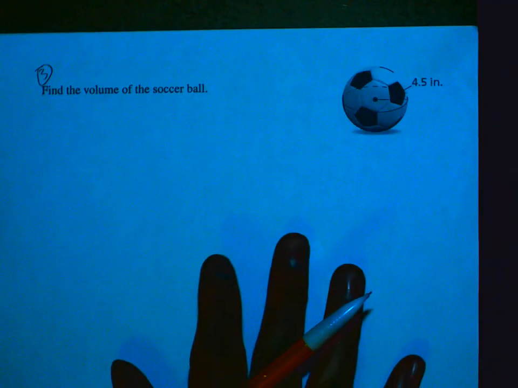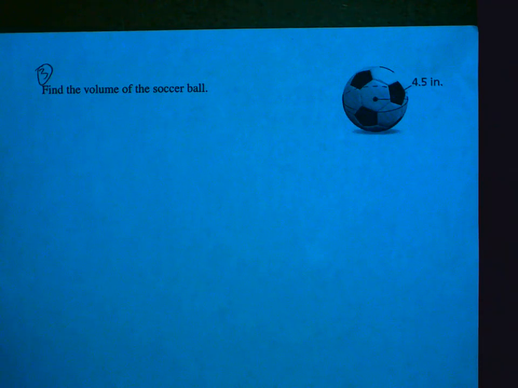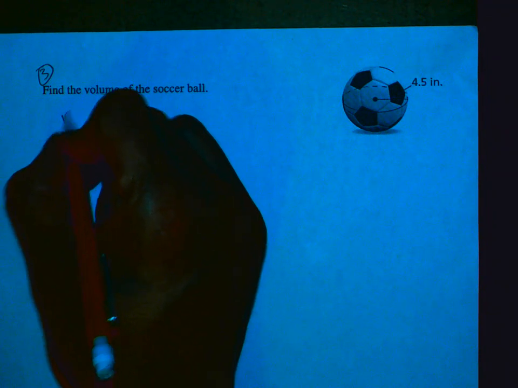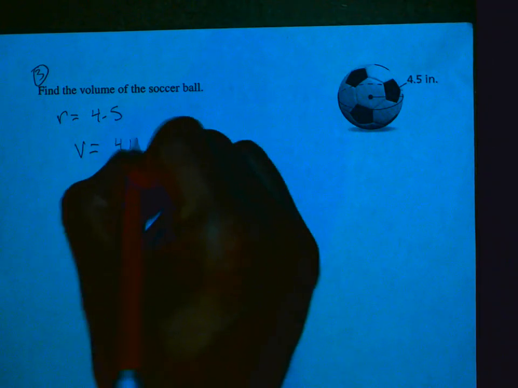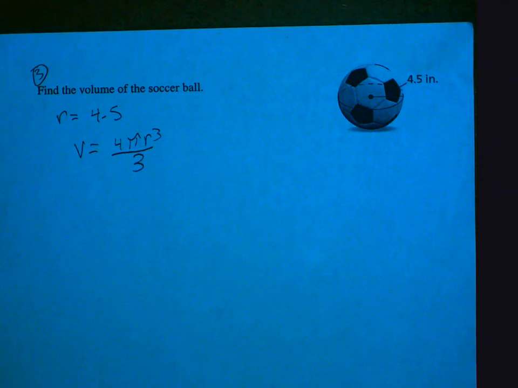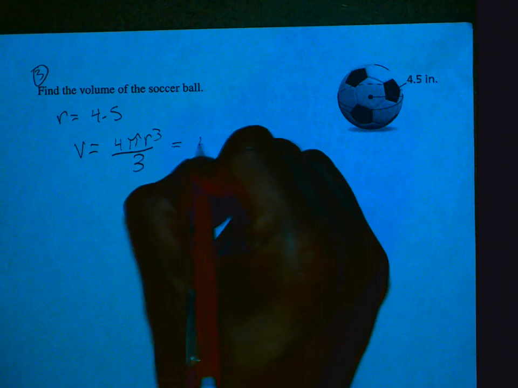Example number 3. Find the volume of the soccer ball. So here you have the radius to be 4.5. Now the volume of the soccer ball is 4 pi r cubed, all divided by 3. So all you have to do is plug it in.